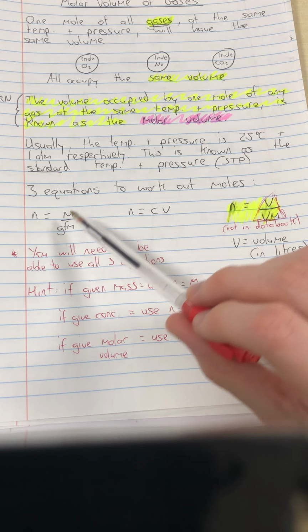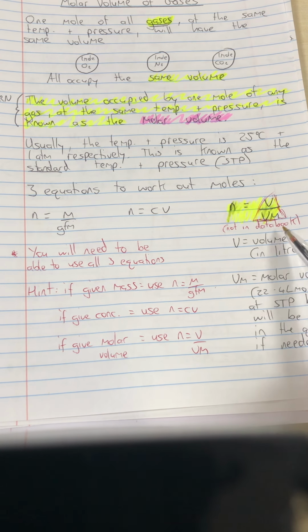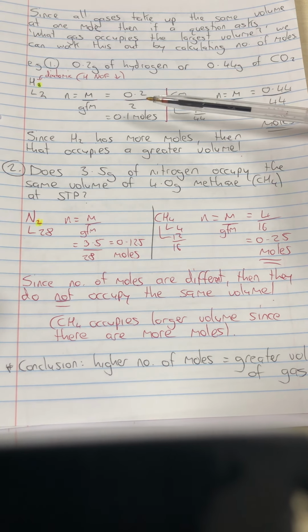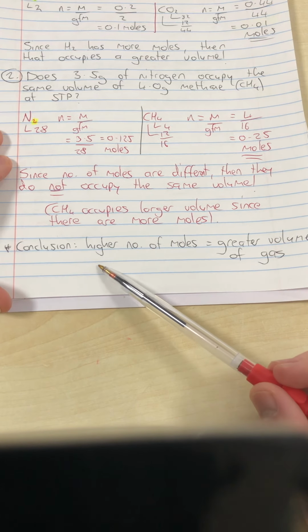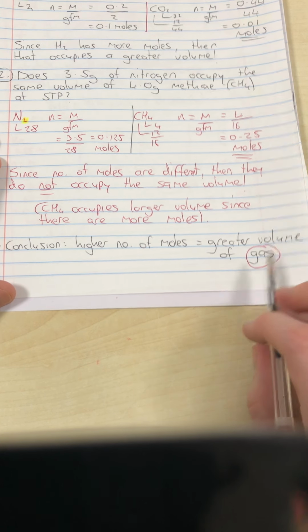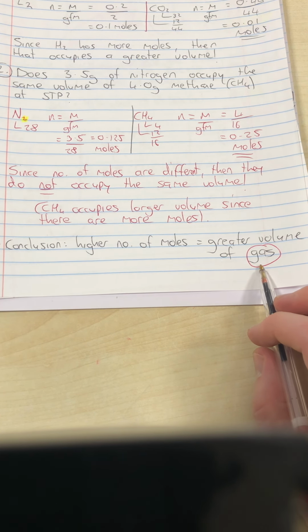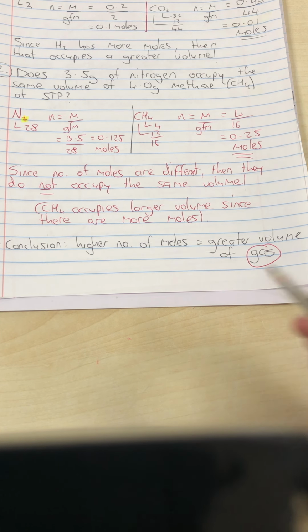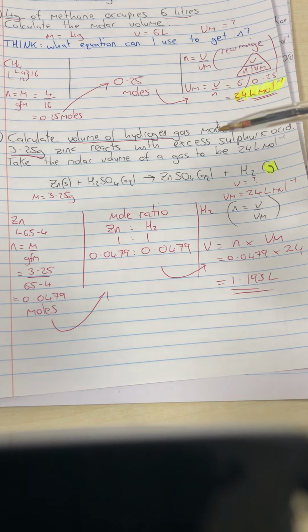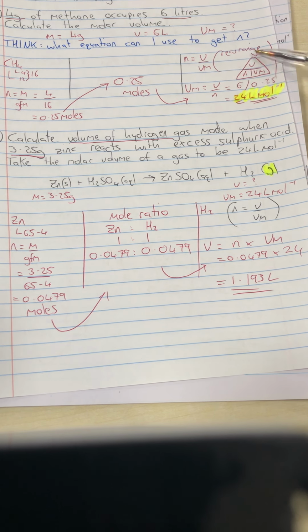You need to know your 3 equations, especially this one because it's not in the data booklet. And you also need to know this conclusion here: the higher the number of moles, the greater the volume of gas. So if you've got 2 moles, that's going to have a greater volume than 1 mole. 22.4 litres is going to have a greater volume than 20.4 litres. That's how it goes. And then after that, it was your calculation. You split your page into 3. We've been doing it from Nat 5. We're just bringing in something new.